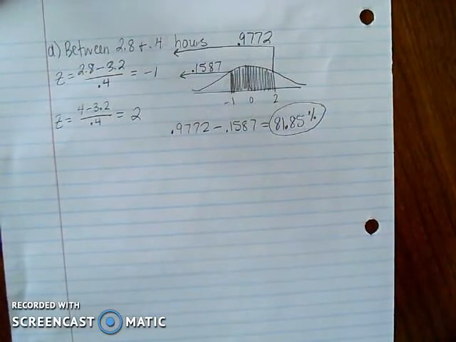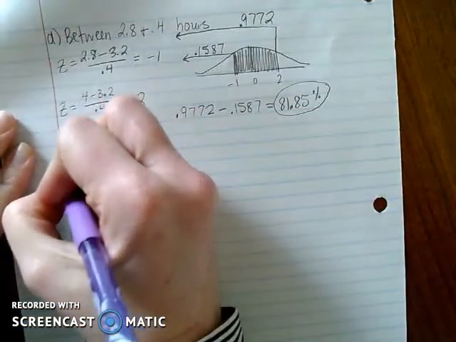Okay, so we've looked at below, above, and between. Those are the three different things you're going to be asked to do: below a certain amount, above a certain amount, or between two amounts. So that's how you do it. You calculate your z-score, draw it out, look it up on your chart. All right, there is one extra thing.